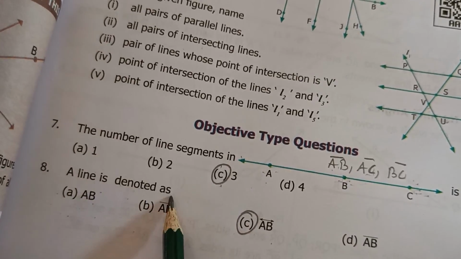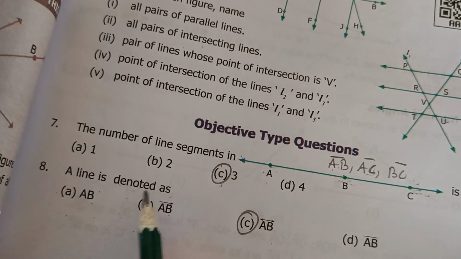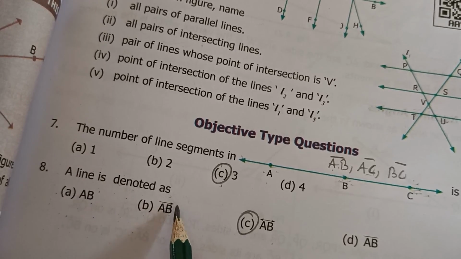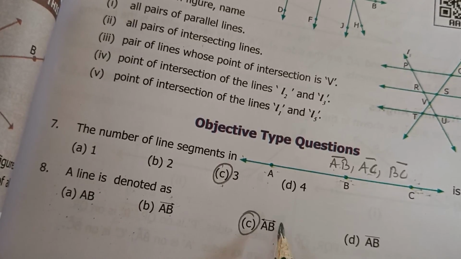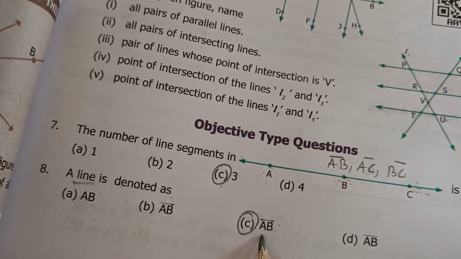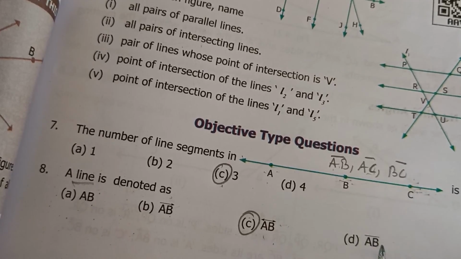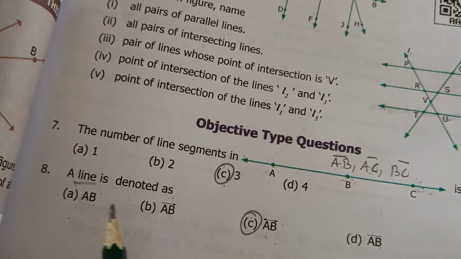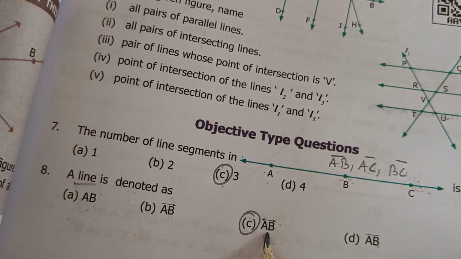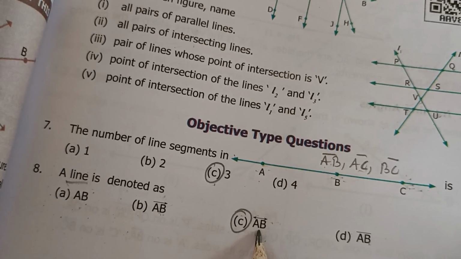A line is denoted by, how do you denote a line? Here there is no symbol, and here one side arrow is given, so it is a ray, and here only 2 sides arrow marks. So a line is denoted by arrows on both sides. So option C is the correct answer. Here no arrow marks, this is a line segment. This is a ray. This has no name at all. So there are 2 arrow marks here. A line extends in both directions. This is the correct symbol to denote the line.